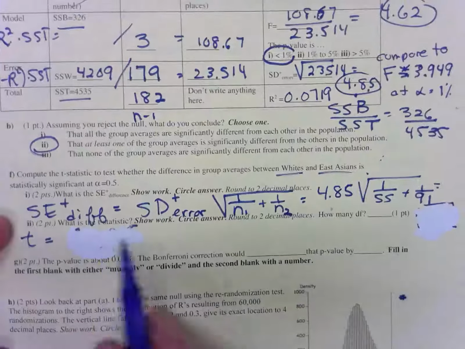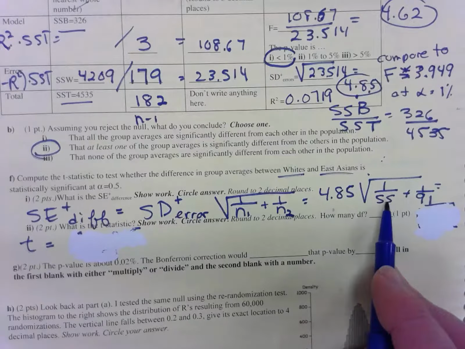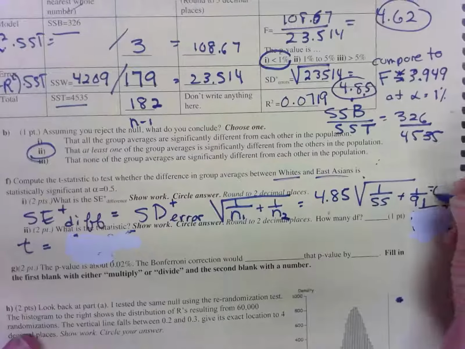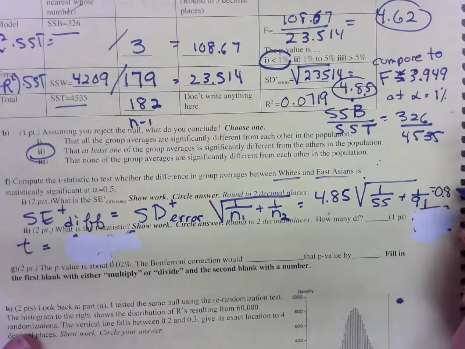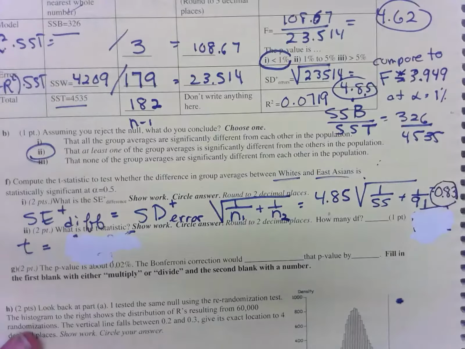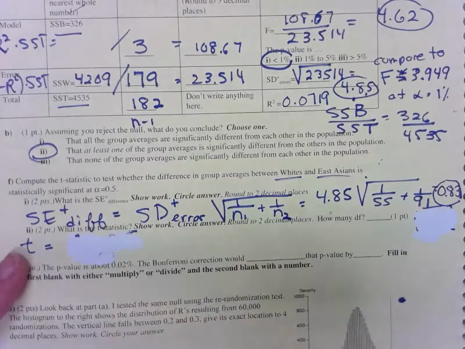Right, so we're just computing this: 4.85 times the square root of 1 over 55 plus 1 over 91, and we get 0.83. So that is the standard error of the difference. Now we're going to use that as the denominator in the t-statistic.